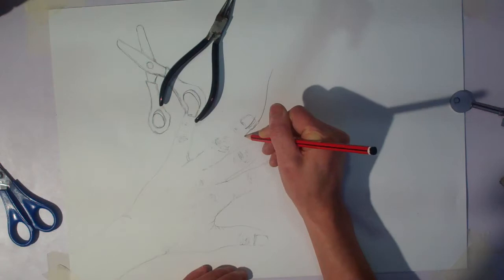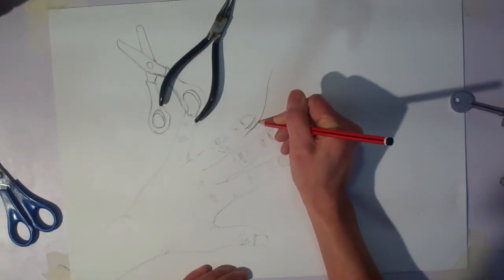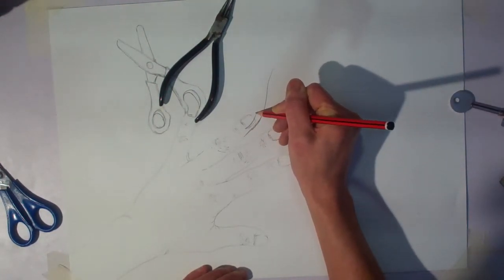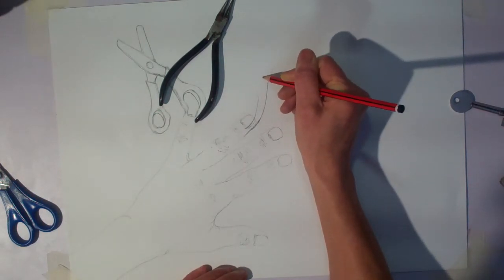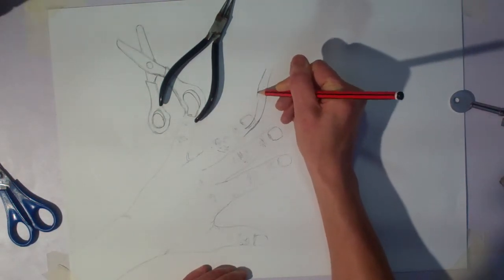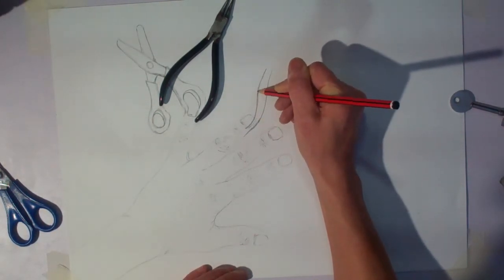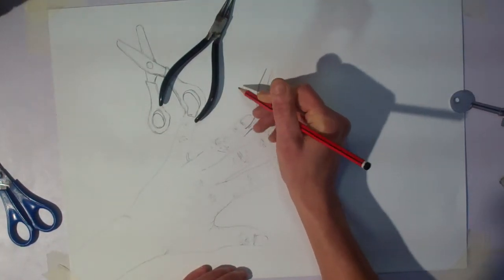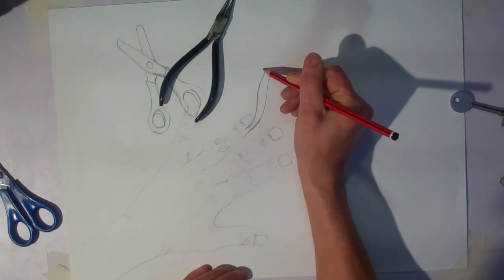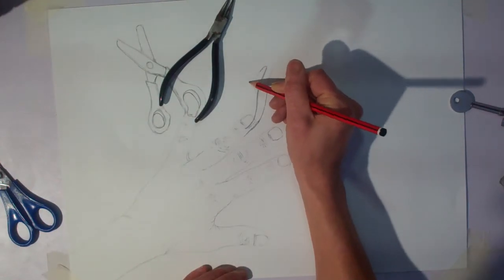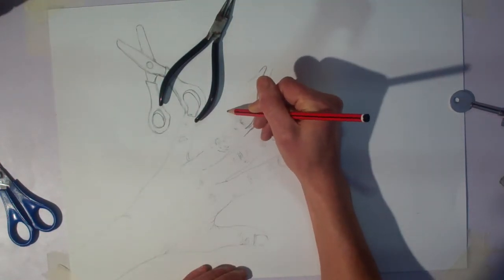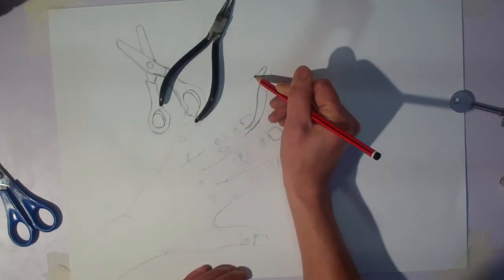So it's going to grow from this side of the fingernail. Like that. And then the other side of that, let's come off at an angle.